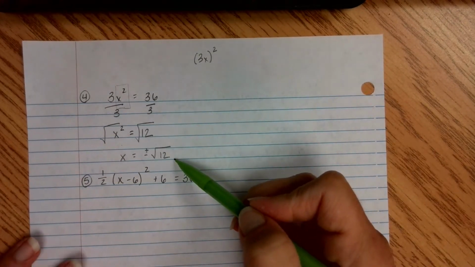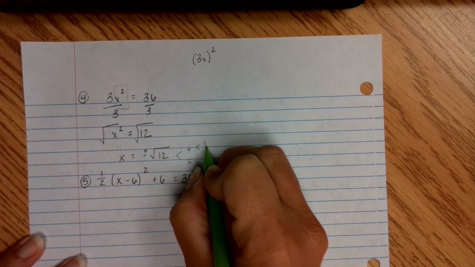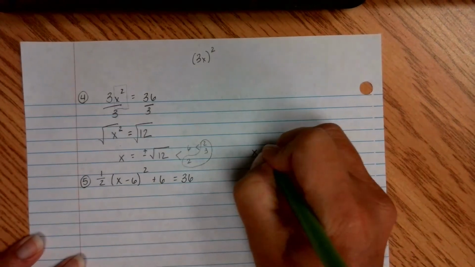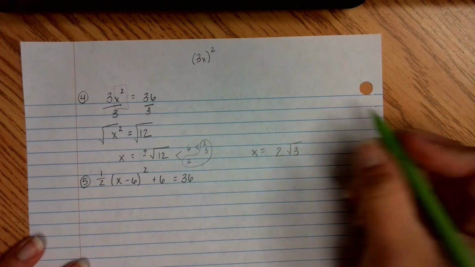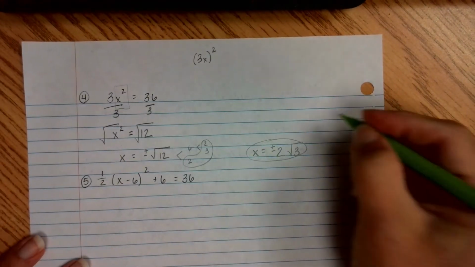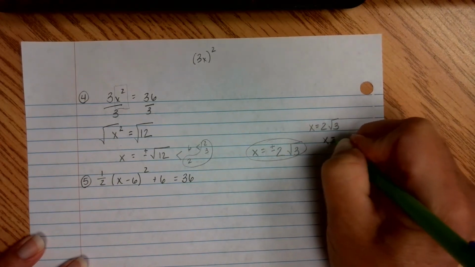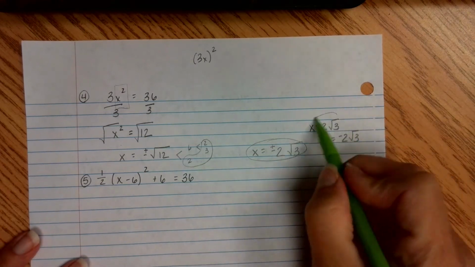Now, 12 is not a perfect square, but I can break it down. I'm going to do 6 times 2, and then 2 times 3. So looking at my prime factorization, I have a 2 on the outside of my radical, a square root of 3 underneath my radical. I can either write that as the plus minus, or I can write them out as a positive 2 times the square root of 3, and then a negative 2 times the square root of 3. This usually just saves us a little bit of time.